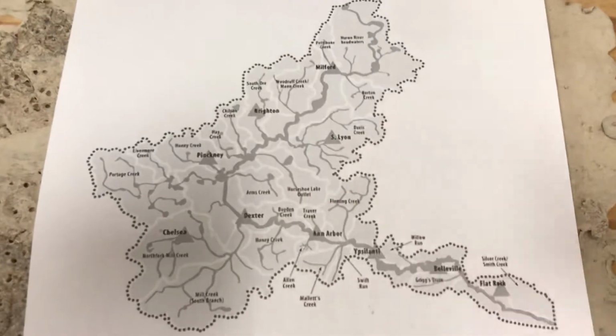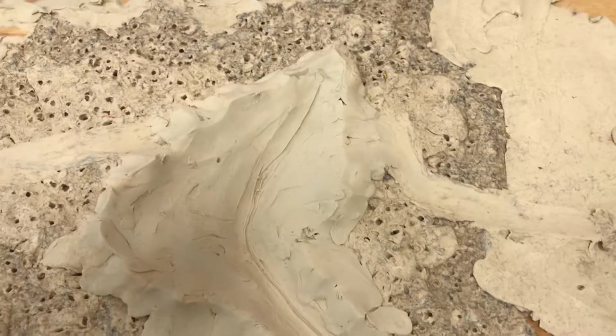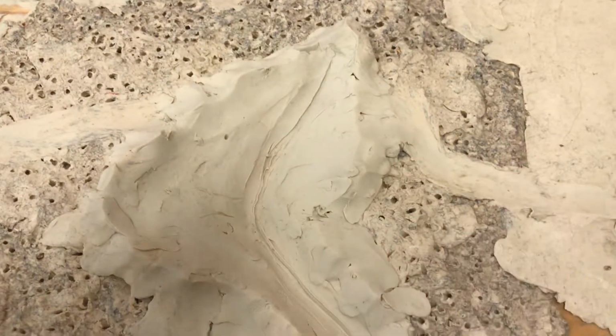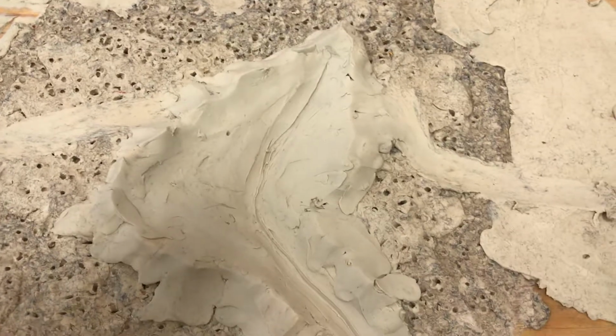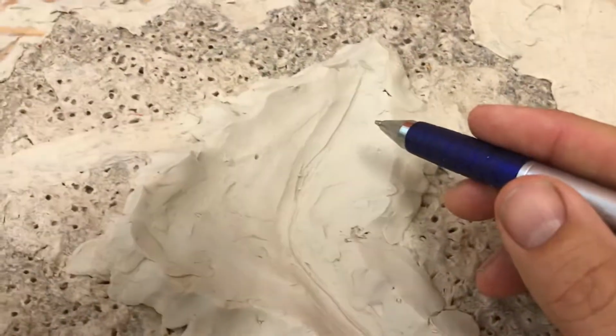Hey, wouldn't it be cool if this was in 3D? Well, there it is, kind of. I made a model to show what our watershed looks like in 3 dimensions. So hopefully you can follow this along, right?